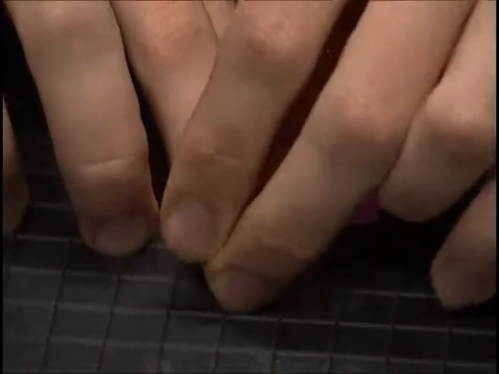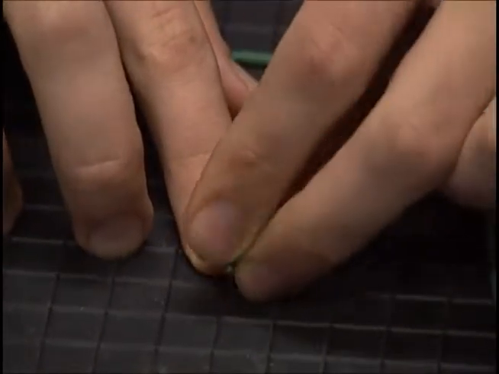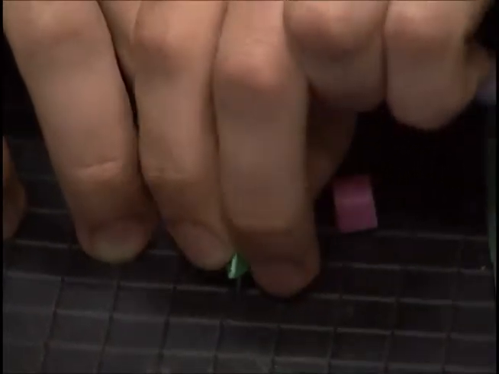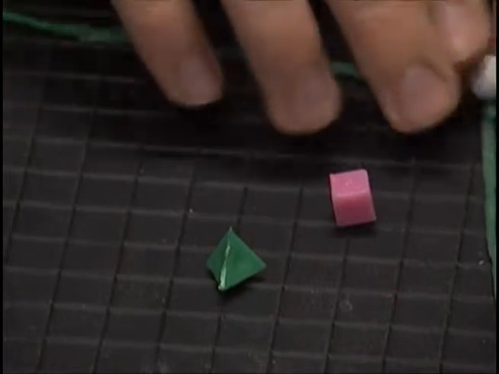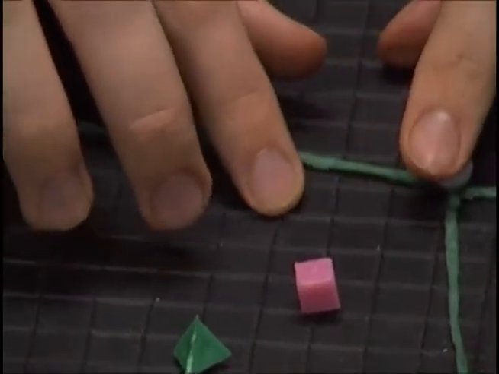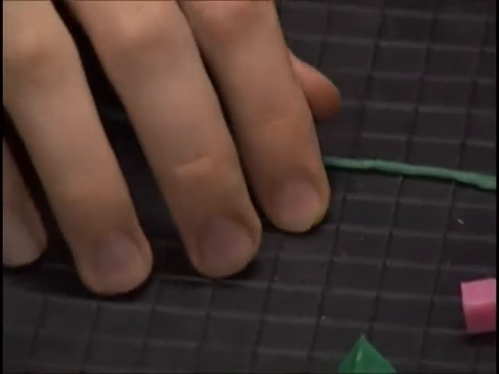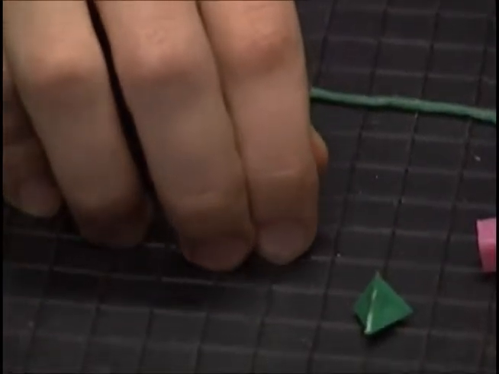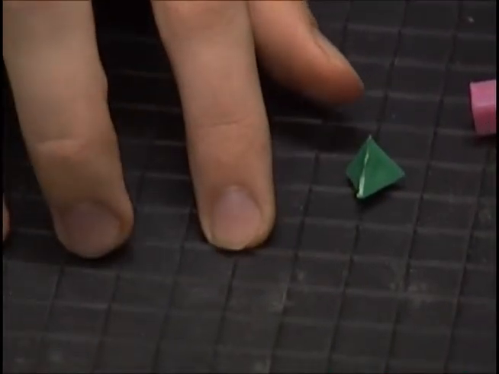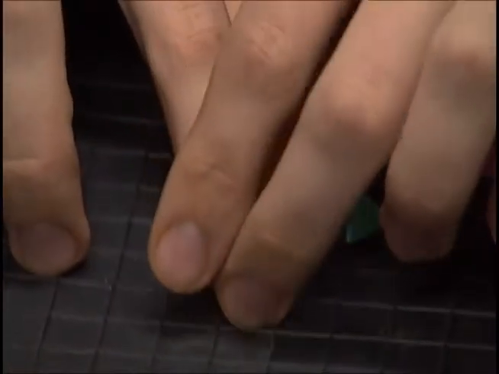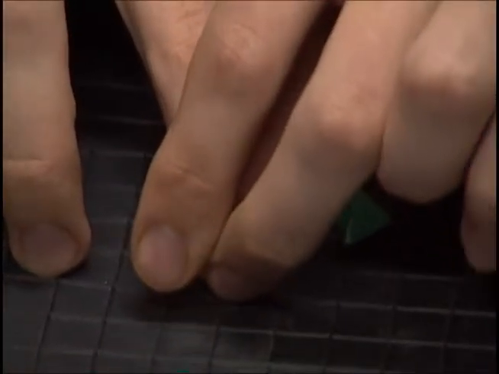And 6, 8. 2, 3, 4, 5, 6. Okay. There we go.